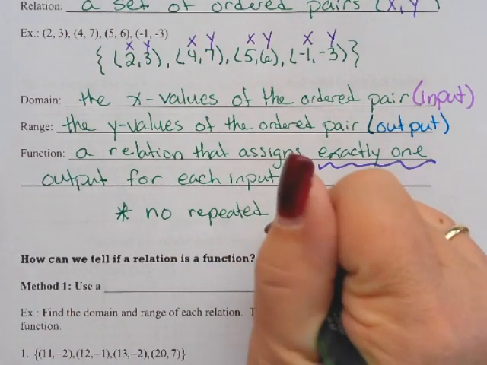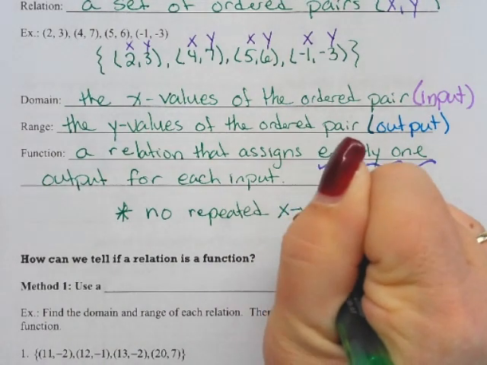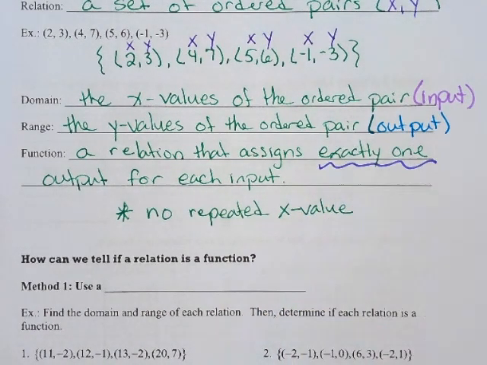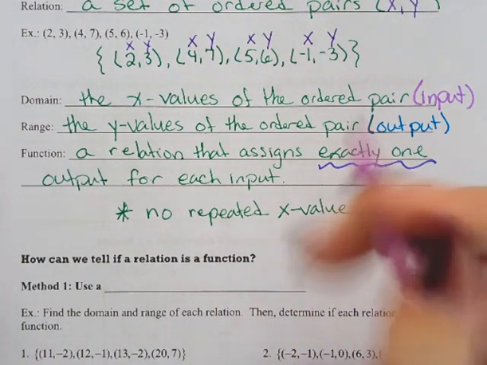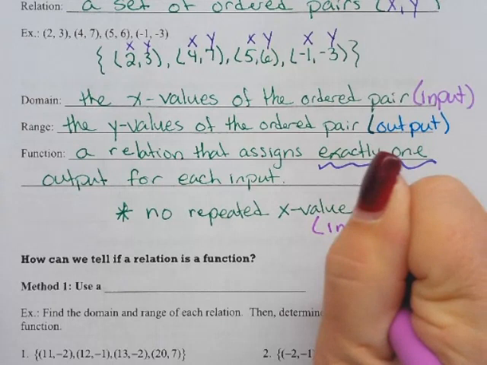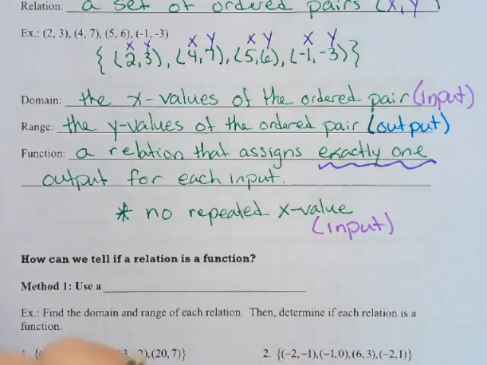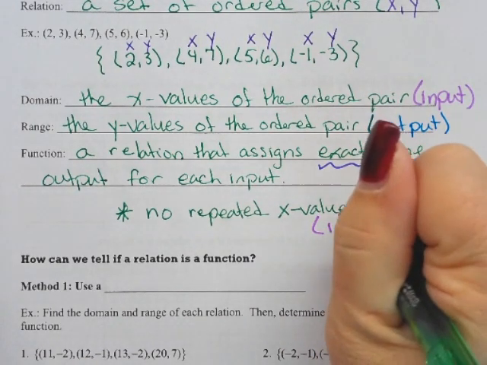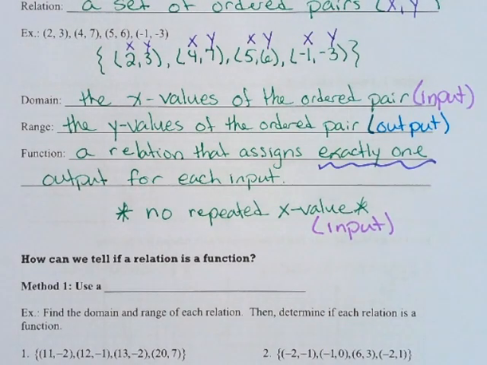We cannot repeat the X value. And the X value is also known as our domain or our input. So no repeated X values or no repeated inputs.